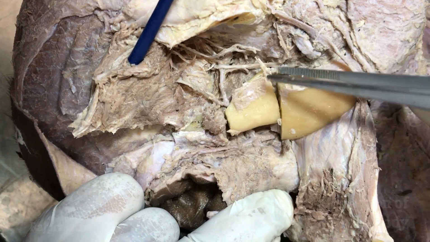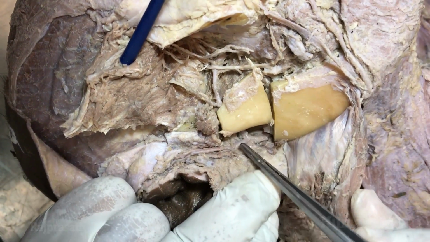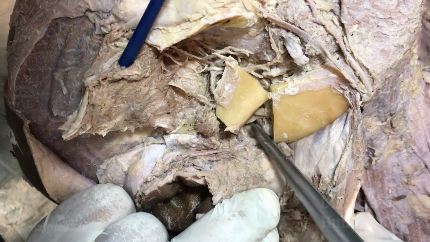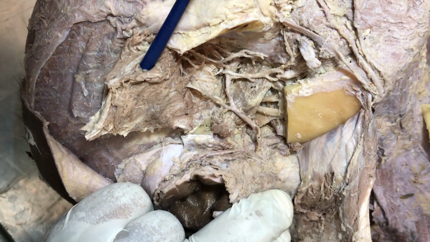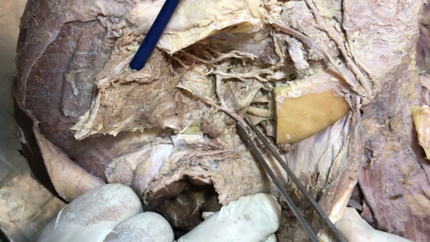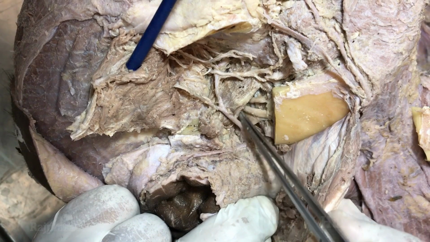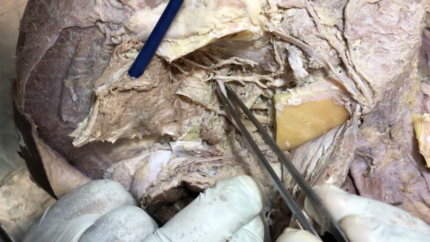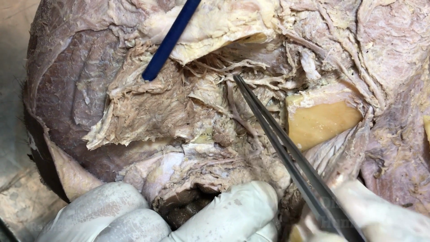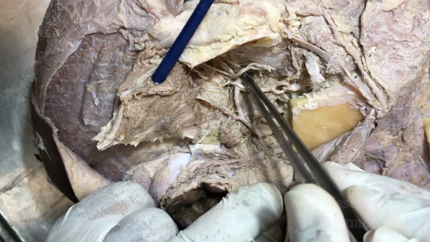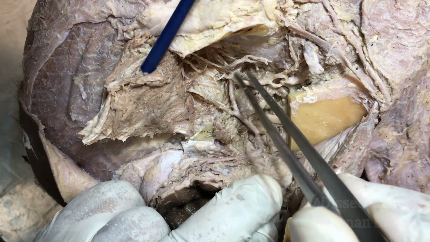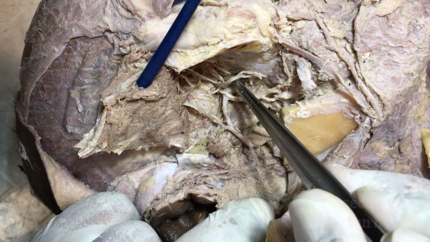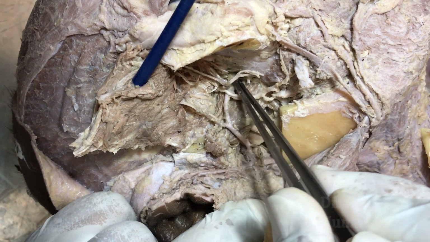The artery passes deep to the neck of the mandible, between the mandible and the sphenomandibular ligament, towards the lower border of the lateral pterygoid muscle. Then the artery runs over the lateral pterygoid muscle and finally disappears from the infratemporal fossa by passing through the pterygomaxillary fissure into the pterygopalatine fossa.